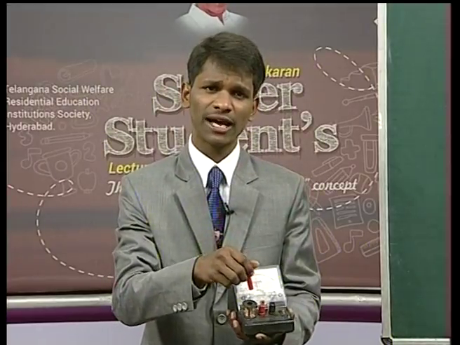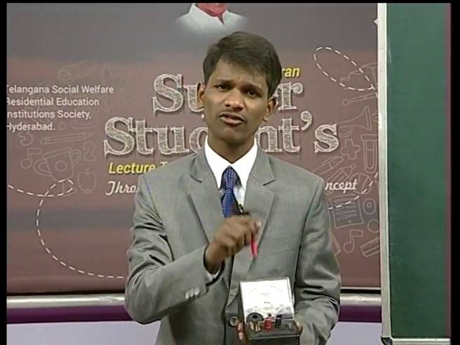Friends, do you know why the bulbs are glowing when I am pushing this magnet into the coil and pulling this magnet out of the coil fast? Yes, you are absolutely right. Due to the presence of electric current in this coil, the two LED bulbs are glowing.